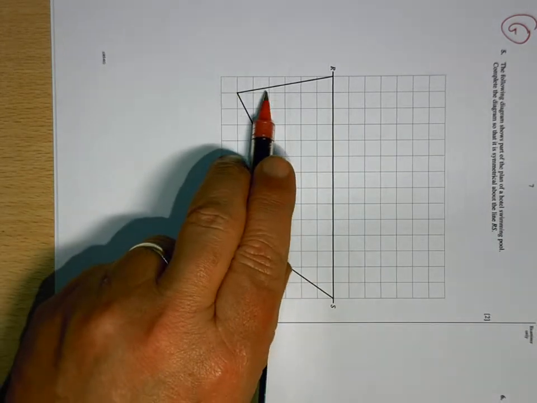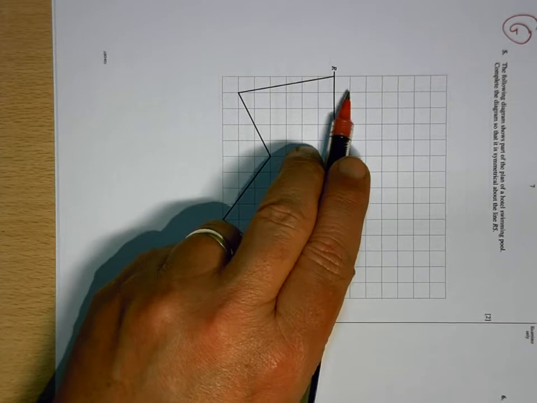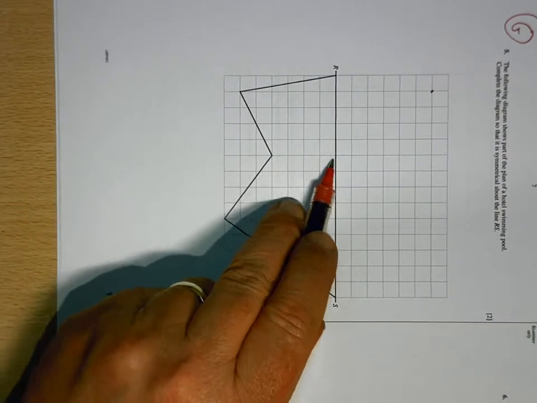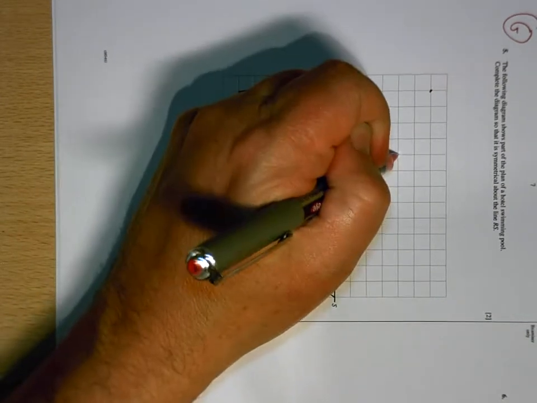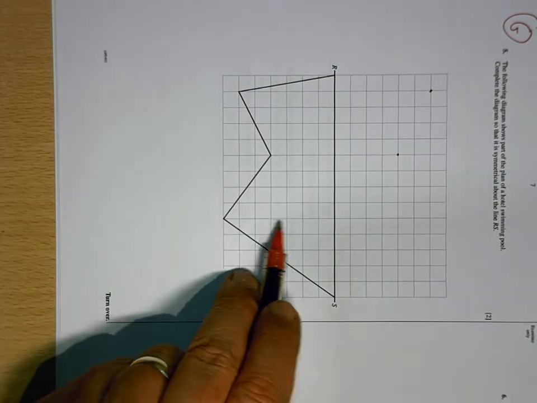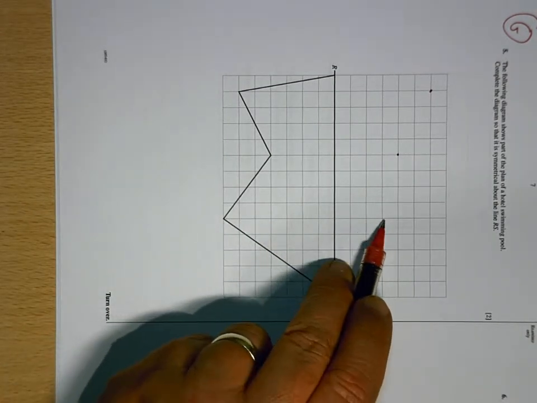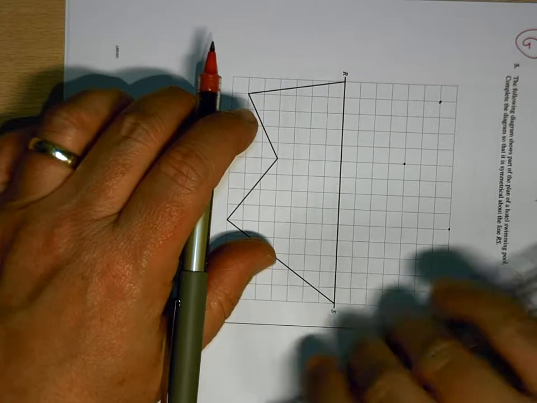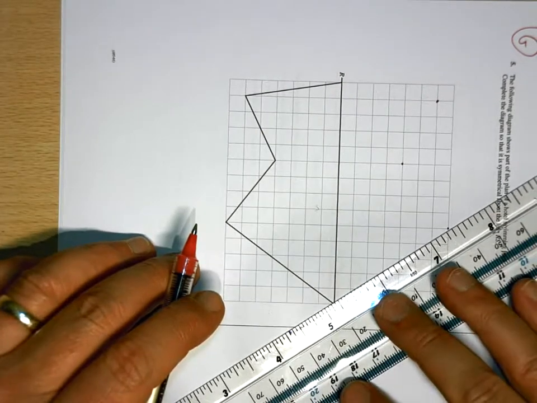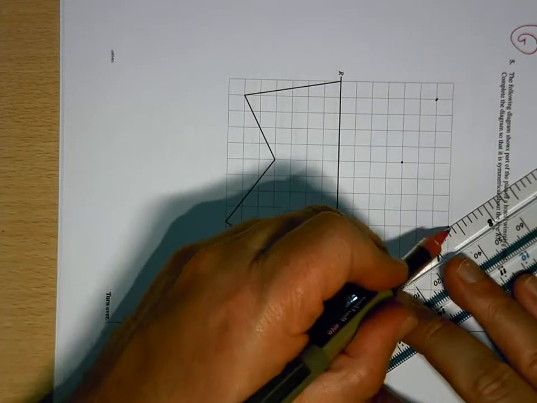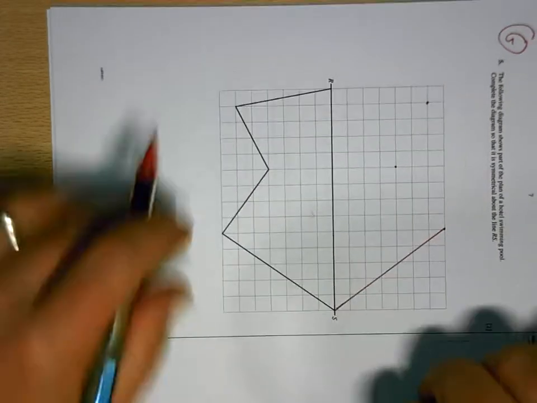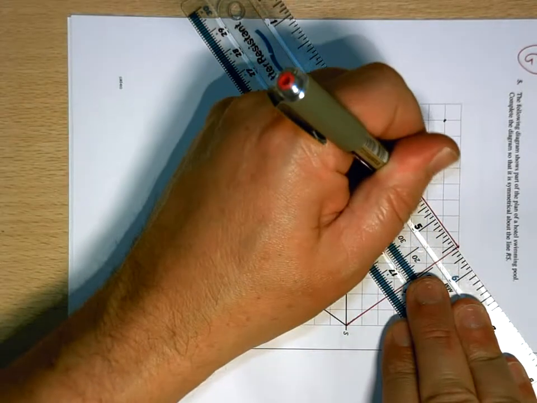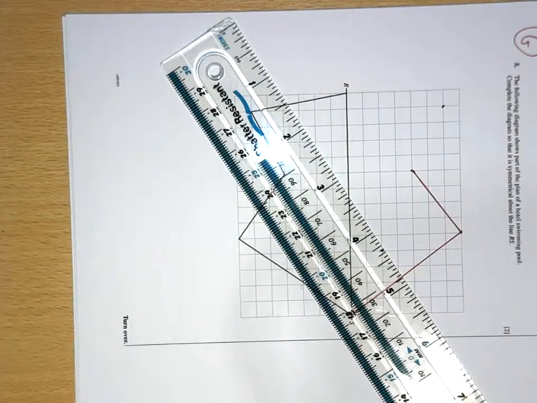So that point there, 1, 2, 3, 4, 5, 6, will be 1, 2, 3, 4, 5, 6 that side. 1, 2, 3, 4, 1, 2, 3, 4. 1, 2, 3, 4, 5, 6, 7. 1, 2, 3, 4, 5, 6, 7, and then back to the start, or back to S. So joining that up, first one, and again I'm doing it in pen so it's clear on the camera.